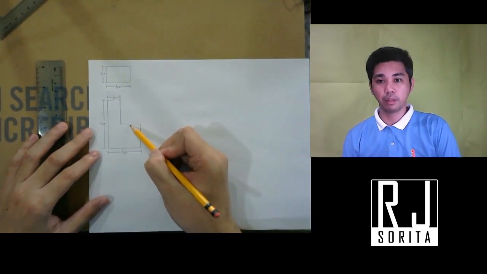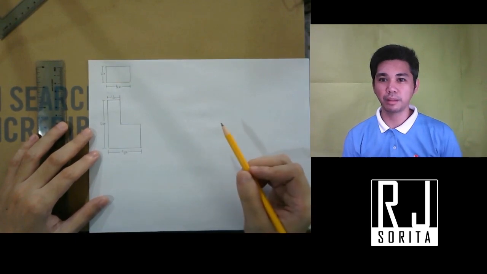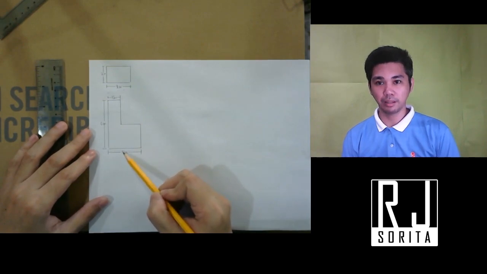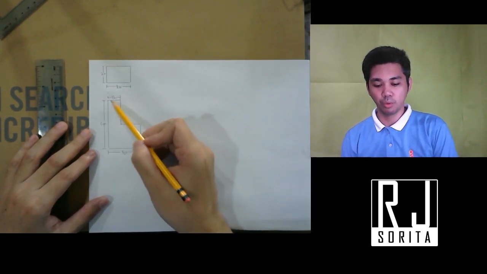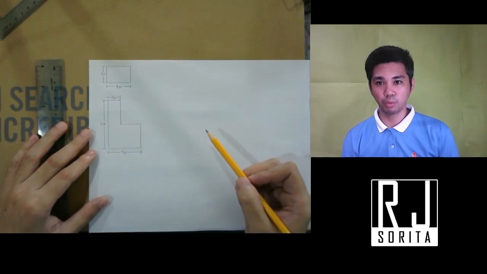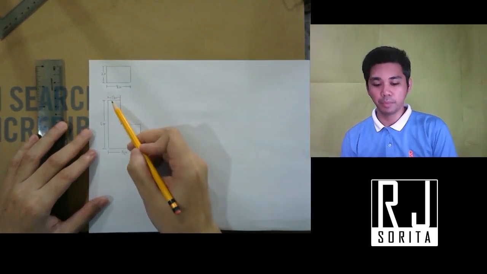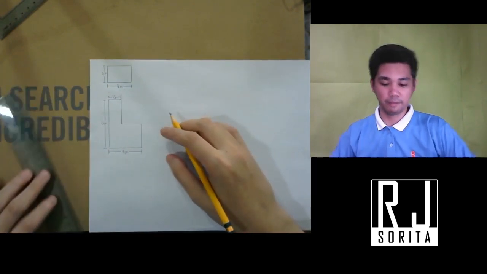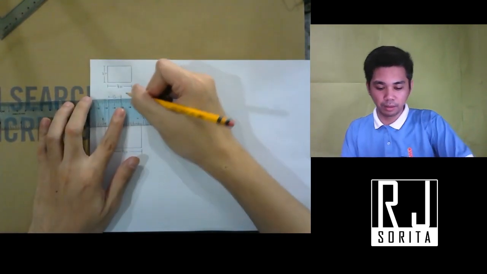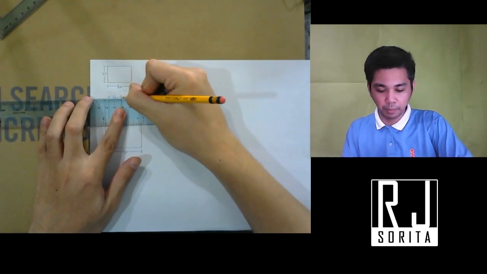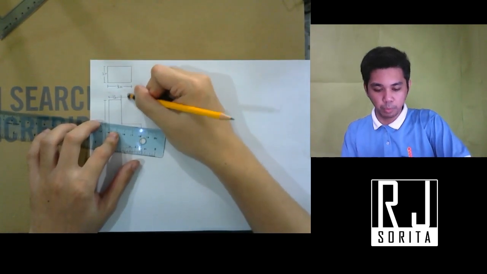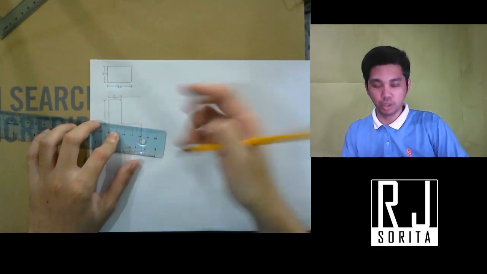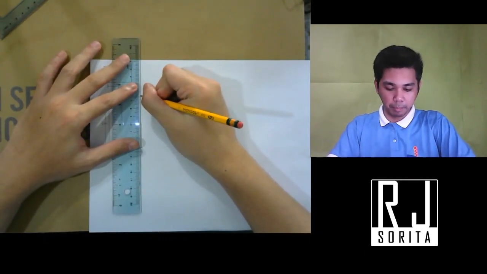How about this line? Do we have to measure it? No, you do not have to, because you already know the total line, and then you already know a portion of the line. So all you have to do is subtract. So this one is 4, this one is 1.5. If you subtract those, you will get 2.5. So we will put that beside our measurement from the top.